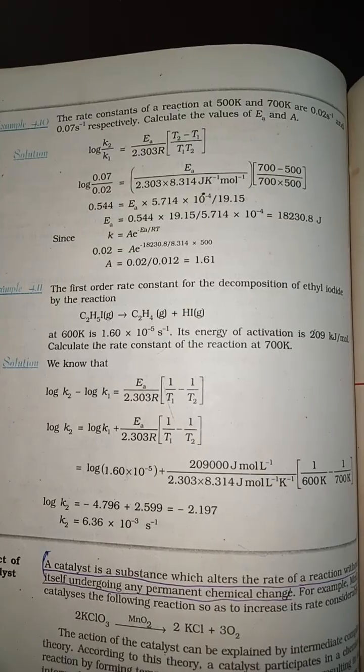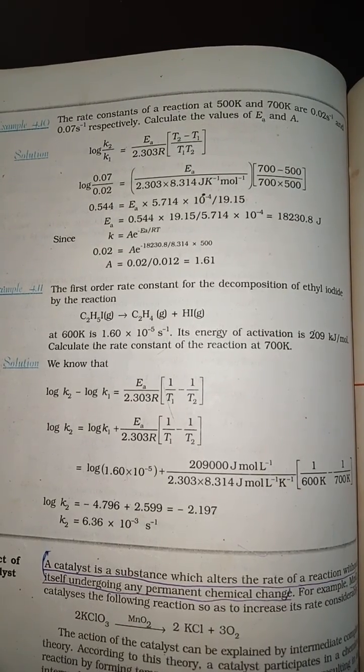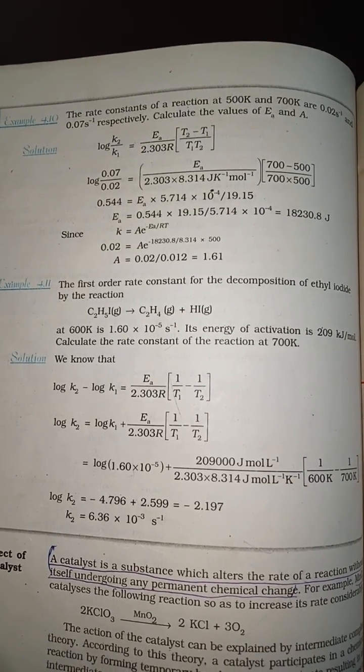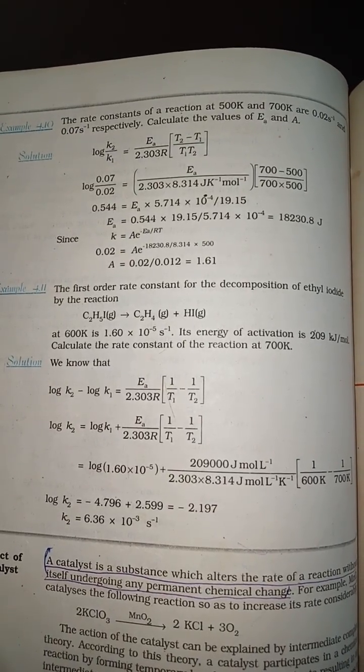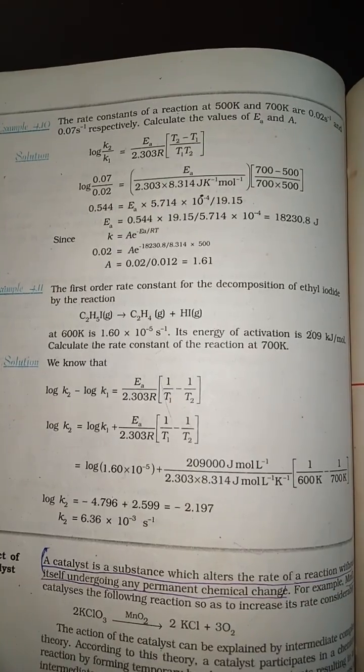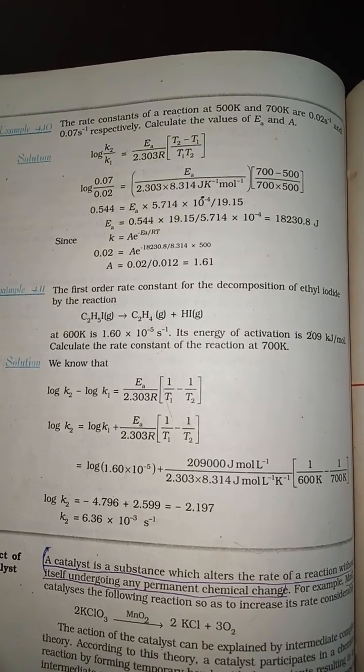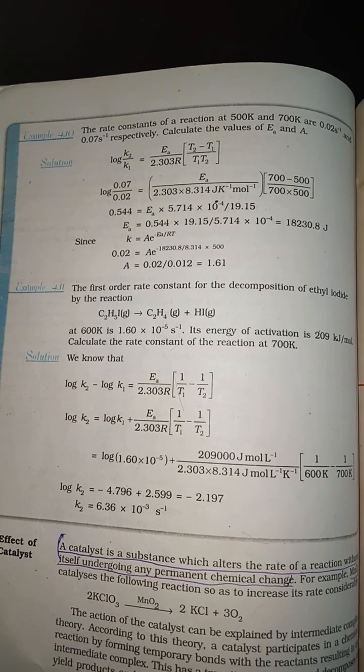The first order rate constant for decomposition of ethyl iodide by the reaction C2H5I gives C2H4 plus HI at 600 Kelvin is 1.60 × 10^-5 second inverse. Its energy of activation is 209 kilojoule. Calculate the rate constant of the reaction at 700 Kelvin.